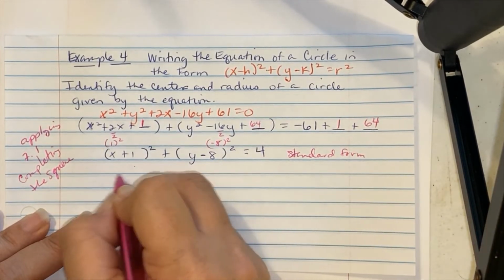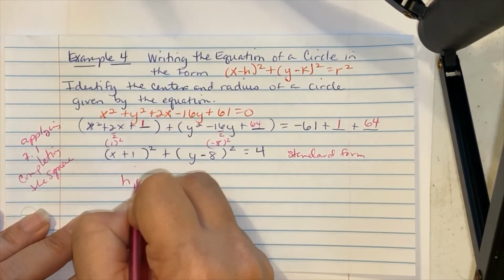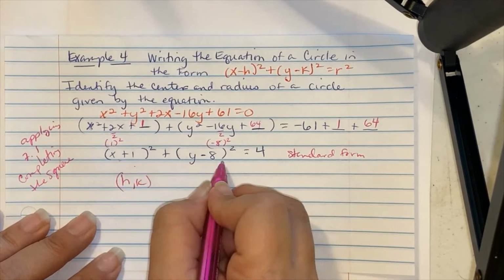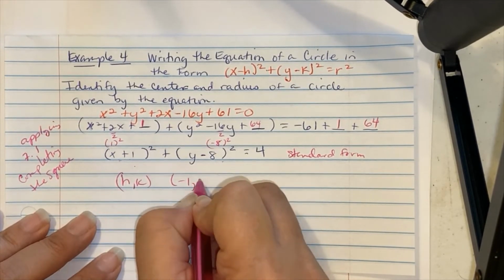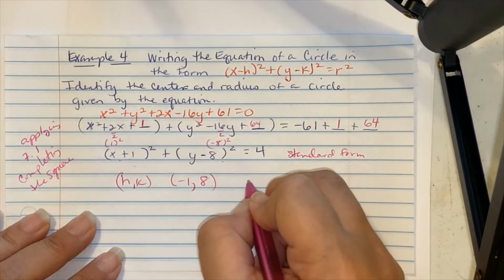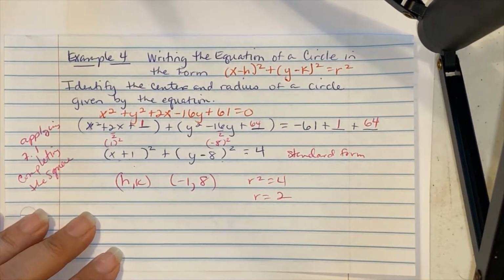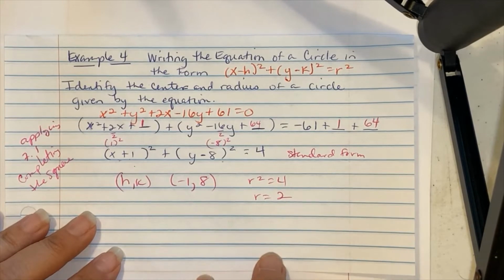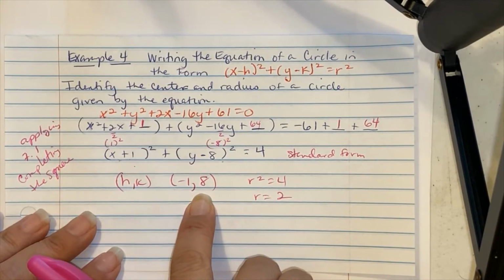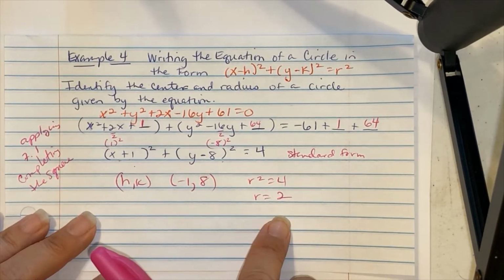So remember to find HK, opposite of your sign. So we are at negative 1, positive 8. R squared equals 4, so R is equal to 2. And if then you had to graph it, then you would plot your center at negative 1, 8, and then radiate out 2 units north, south, east, and west for it.